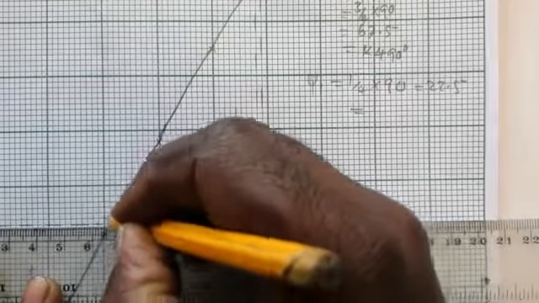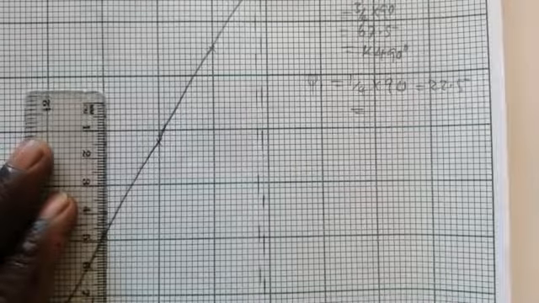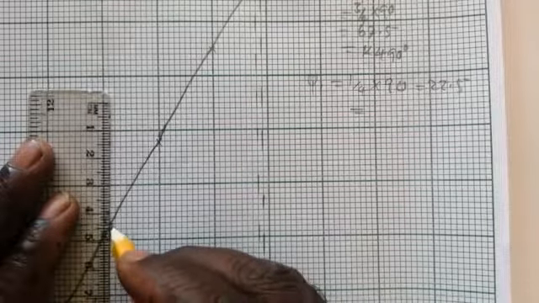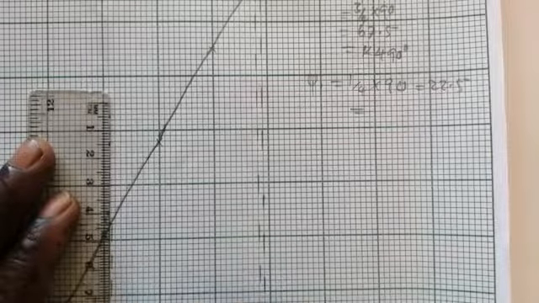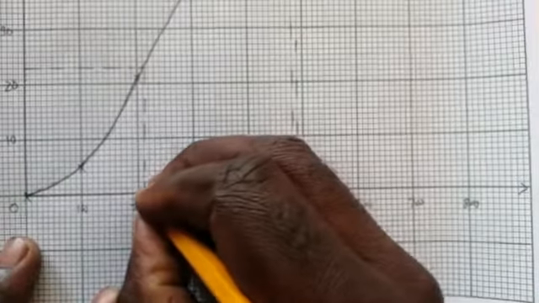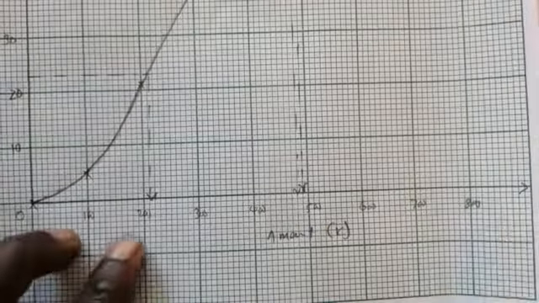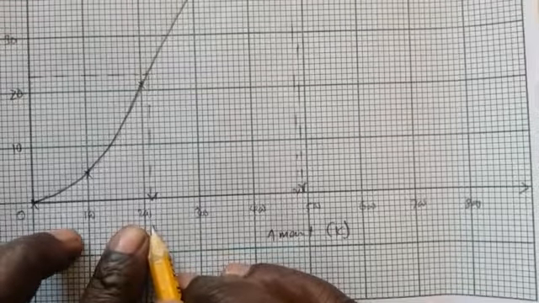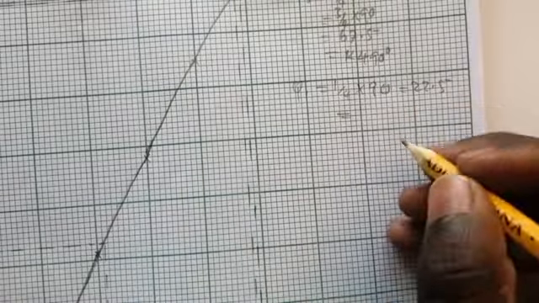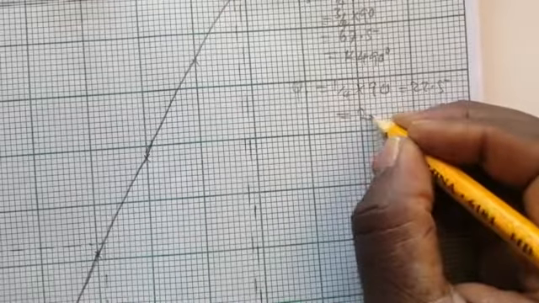So you get your values like this. Your curve should be very sharp. So we have your 210 there.